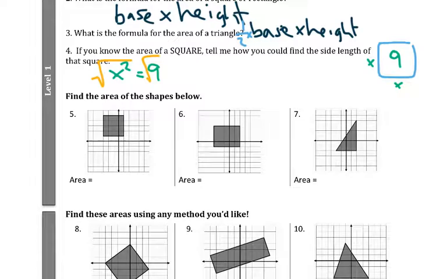So when we have a shape and we're trying to talk about the area, the unit of measure is a square inside, and we want to say how many squares there are. You can see here, one way we could find the area to number 5 is just to count the squares. We got 1, 2, 3, 4, 5, 6, 7, 8, and so on. And we could find the area by counting how many squares are inside.